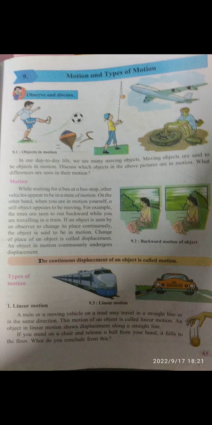Motion while waiting for a bus at a bus stand. Other vehicles appear to be in the state of motion. On the other hand, when you are in motion yourself, a still object appears to be moving. For example, the trees are seen to run backwards while you are traveling in a train.